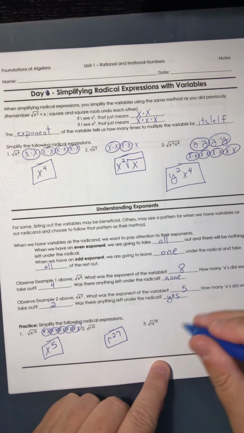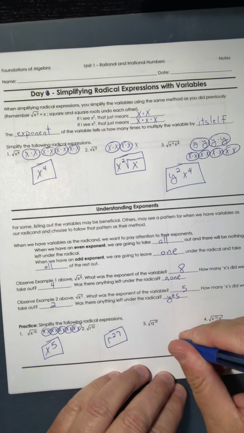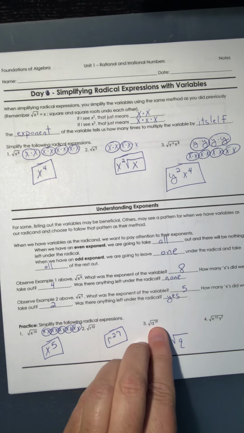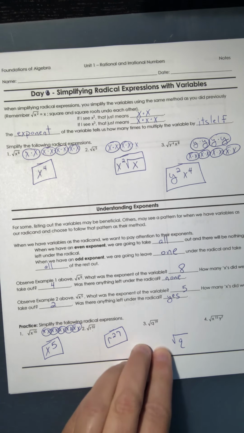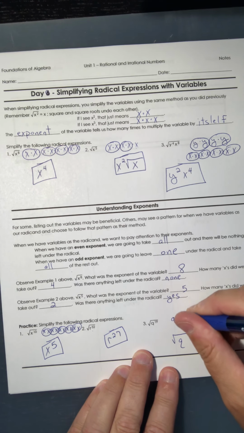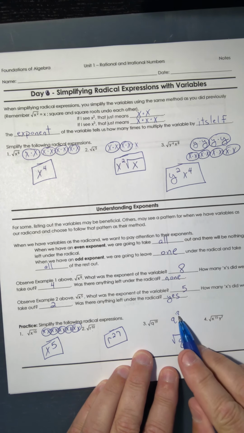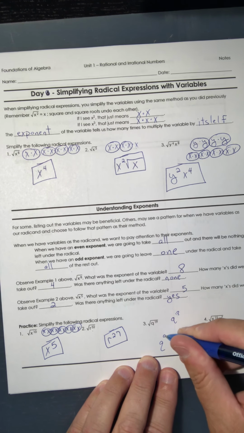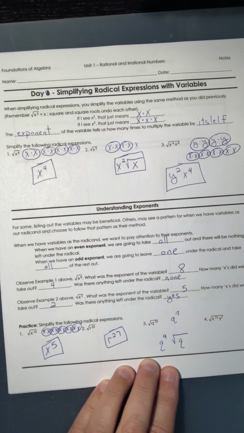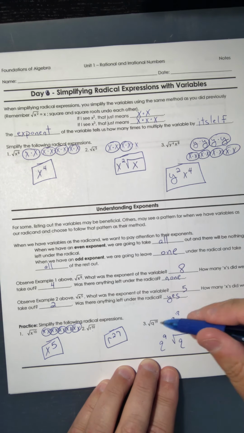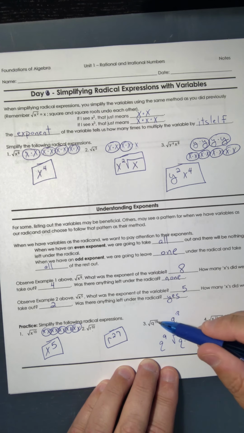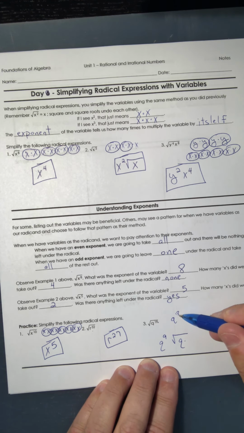Let's look at the q to the 19th power. Well, it's an odd number, so I know I'm going to end up with 1 left under the house. Well, what's 1 less than 19? It's 18. So q to the 18th power, if I divide that 18 by 2, that leaves me q to the 9th power outside. So all we did was, it was odd, so we knew we had 1 left under the house. We went 1 below 19, which was 18. 18 divided by 2 gave you 9.